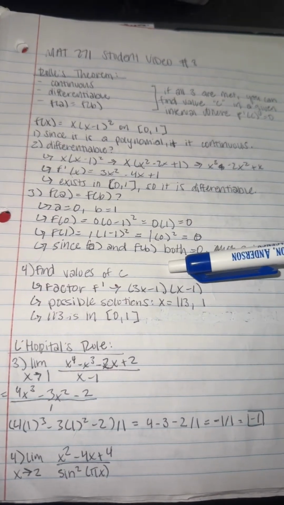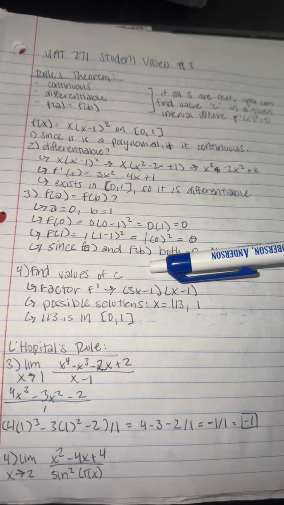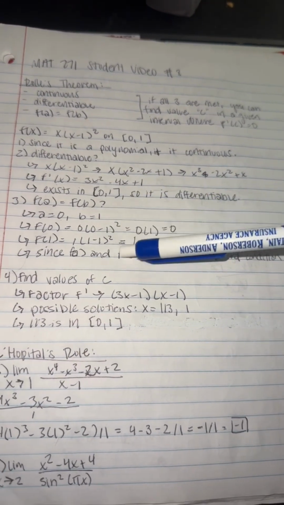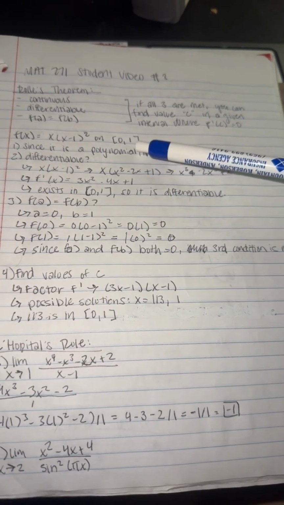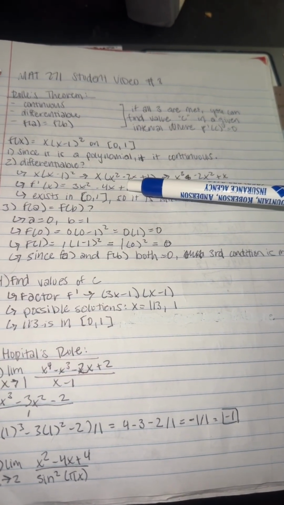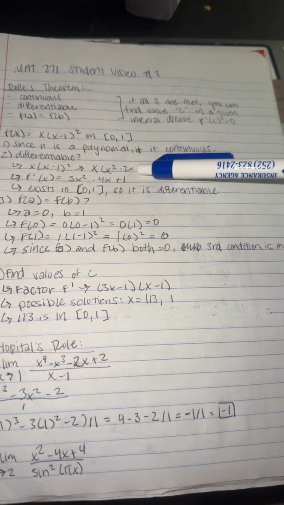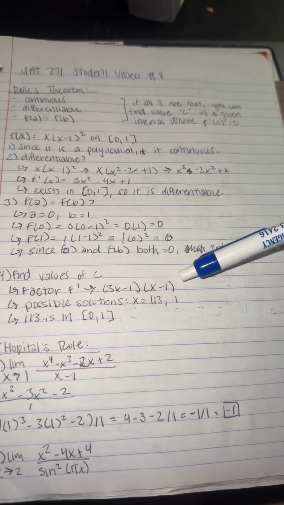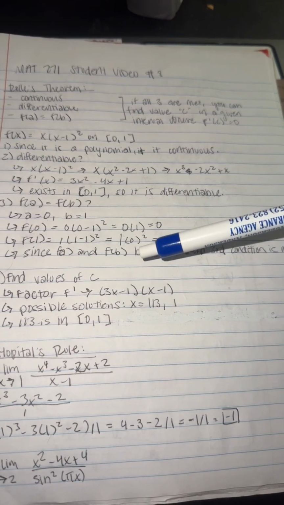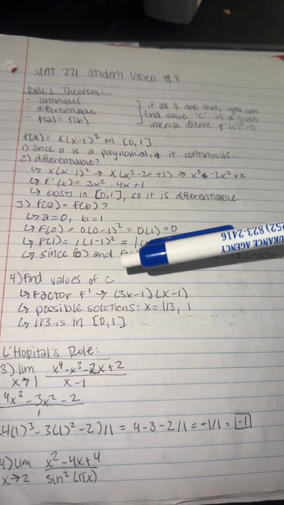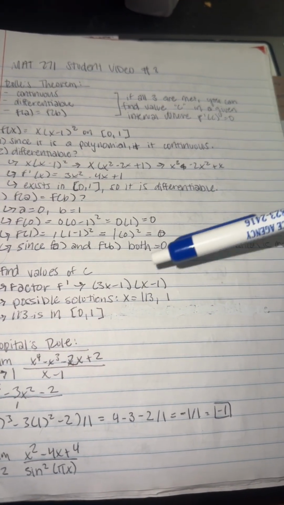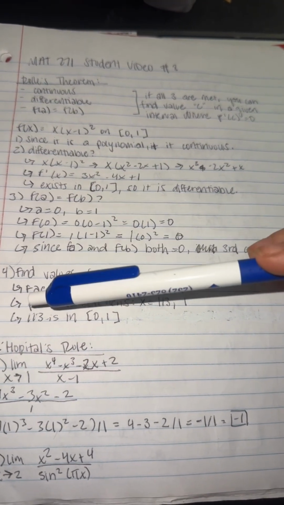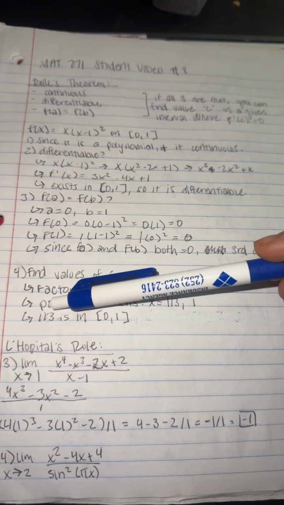The final thing we have to do is find the values of c that it could possibly be. And so the first step of that is to factor your f prime equation you have up here. So 3x squared minus 4x plus 1 factors into 3x minus 1 times x minus 1. And you would set both of these things equal to 0, which would give us possible solutions at x equals 1/3 and x equals 1. And 1/3 definitely exists in the interval 0, 1.